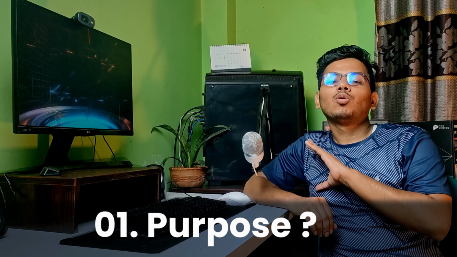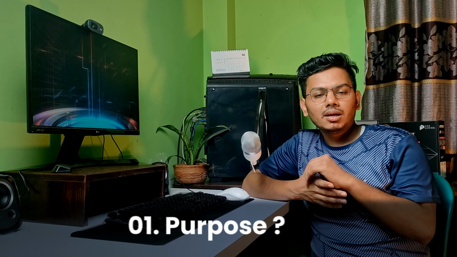So let's start. First thing, you need to make sure what your main purpose is for building your PC, or for choosing the processor, or for changing the processor. You can have many purposes like video editing, programming, gaming, whatever you say, but you need to fix on that. First define your purpose, then you need to think about the budget.